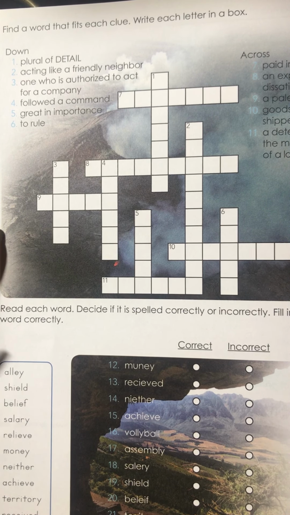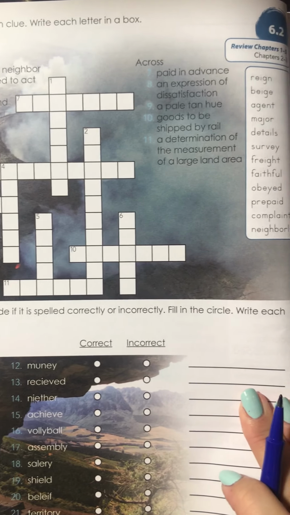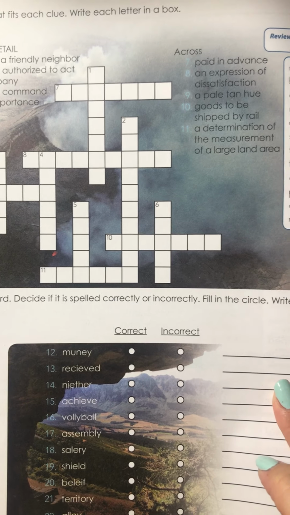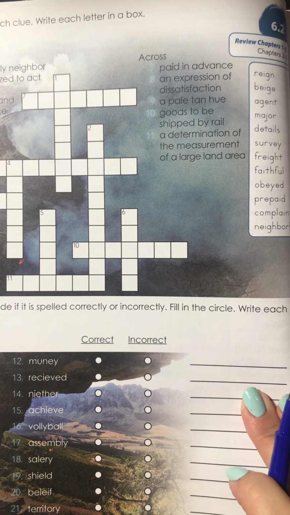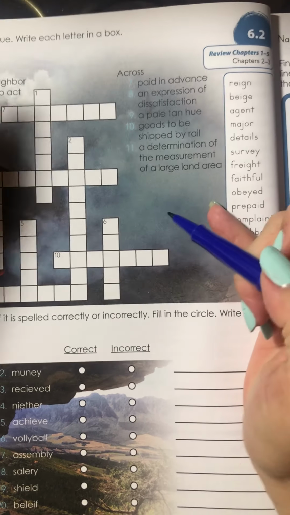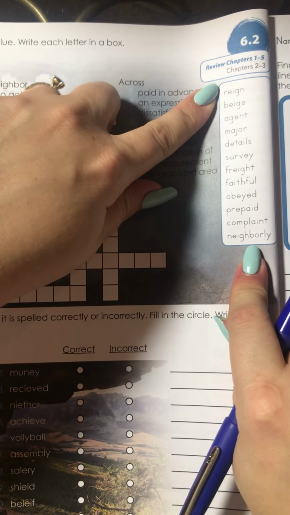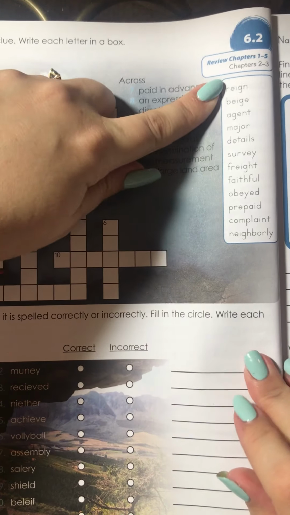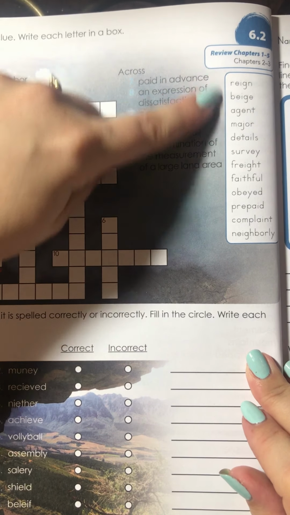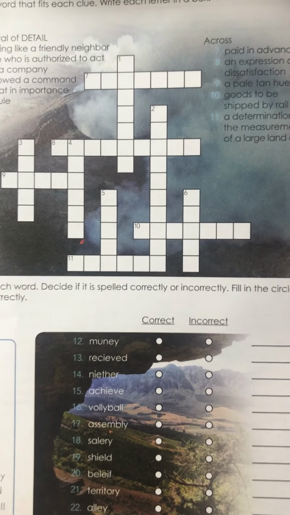So for our first exercise here for Tuesday on page 22, we're going to do this top section, this crossword puzzle, using specifically list 2 and 3, if I'm not mistaken. Yes. So this page will focus on these lists that we've already learned.